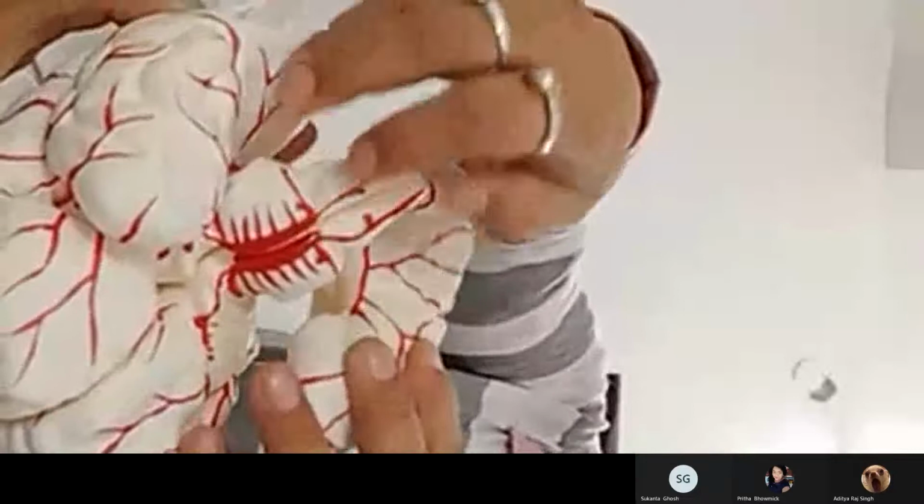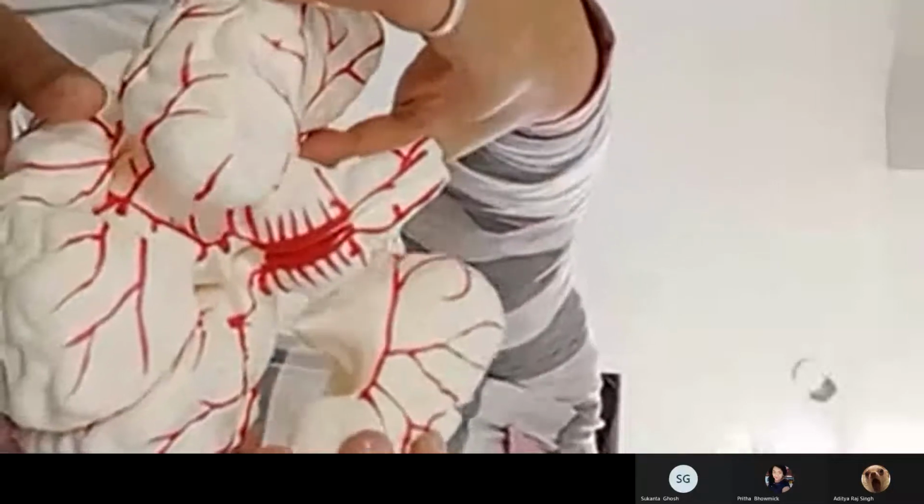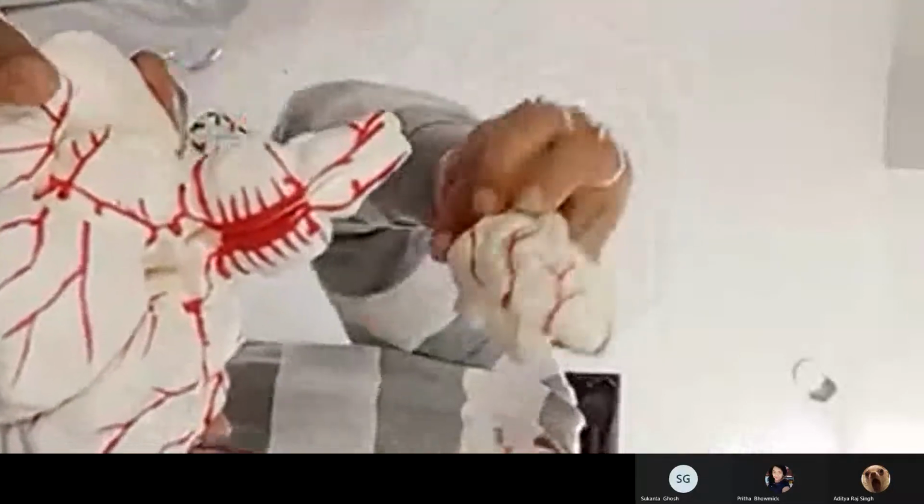Okay, now look very closely. Somebody hold it this way. We are seeing the inner surface of the brain. Let's go more close to the camera. We are seeing the inner surface of the brain. I am now going to remove the temporal lobe. I have removed the temporal lobe.